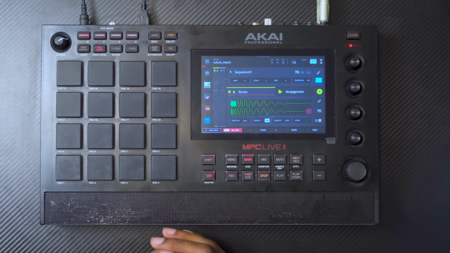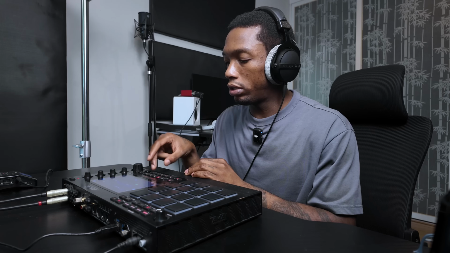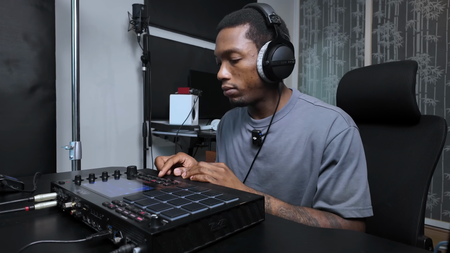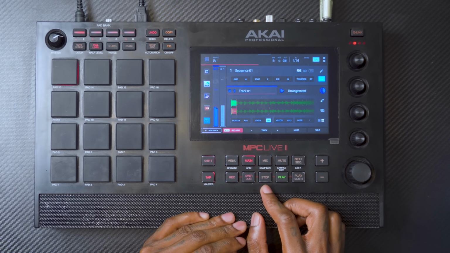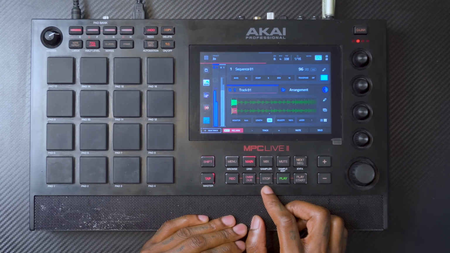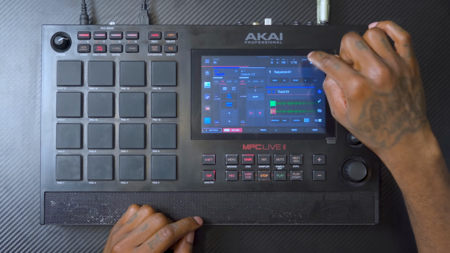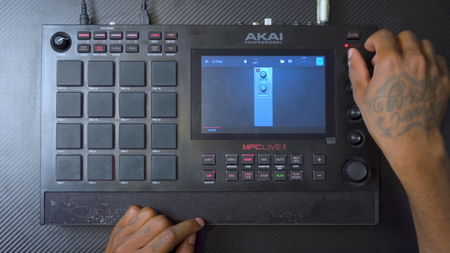So the first tip is using automation, but more specifically editing and deleting your automation. But let's first record something and then I'll show you the process. Let's just hear this beat. So for the sample, I probably just want to put a low pass filter, and then we just go back to main. So let's just click up here instead, and we could just press play start.